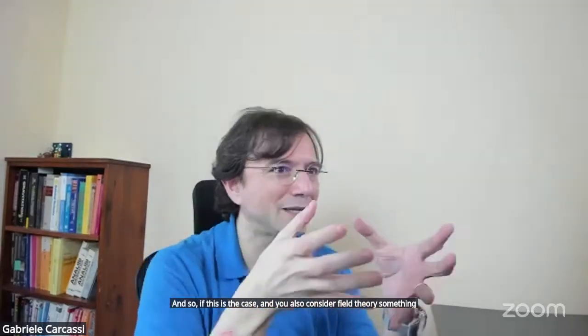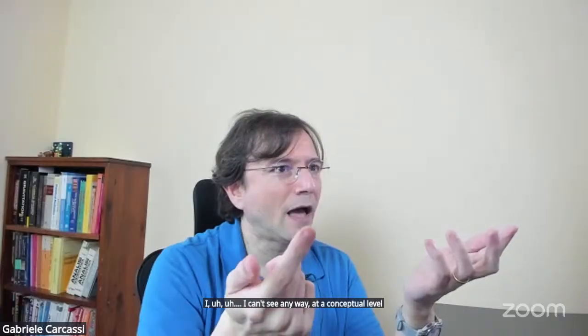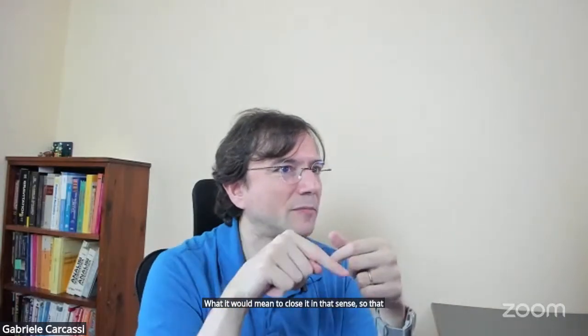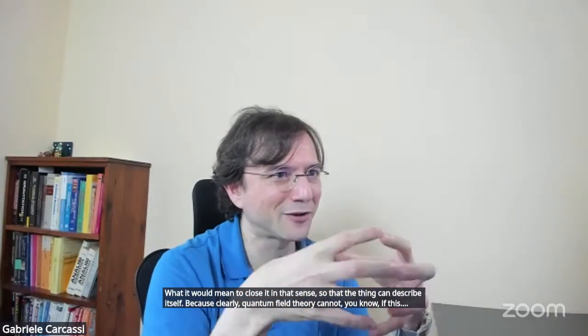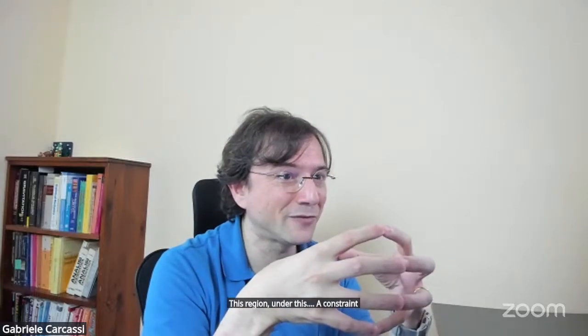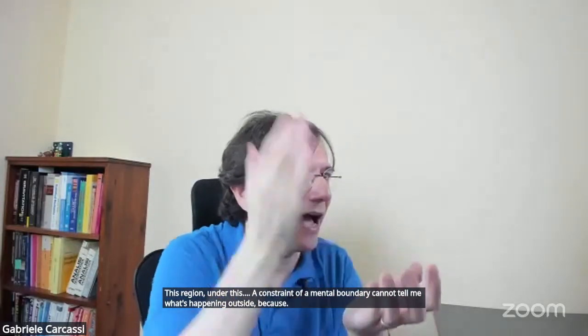And so if this is the case, and you also consider field theory, where I have a region of space and all this stuff, I can't see, at a conceptual level, what it would mean to close it in that sense, so that the thing can describe itself. Because clearly, quantum field theory cannot, if this region, under this constraint of an environmental boundary, cannot tell me what's happening outside, because I made the cut.